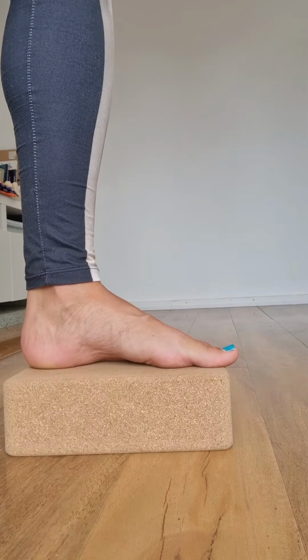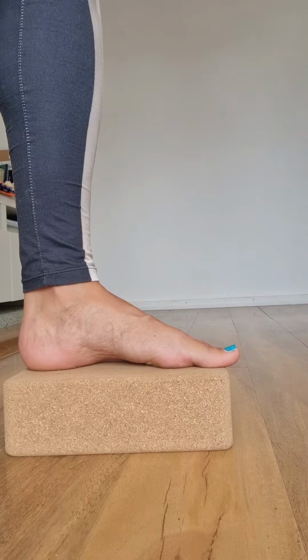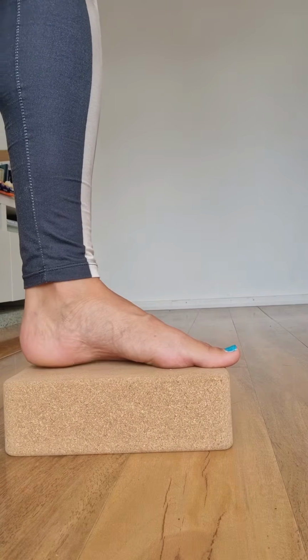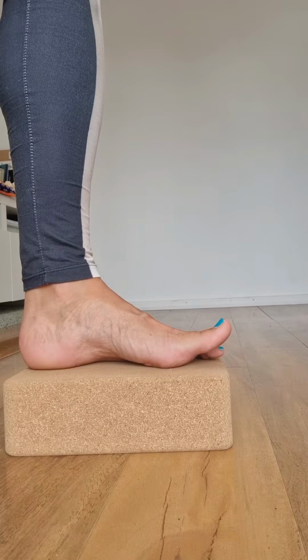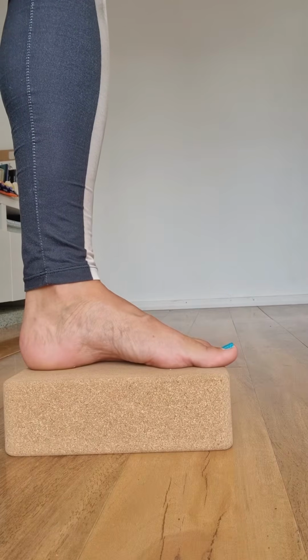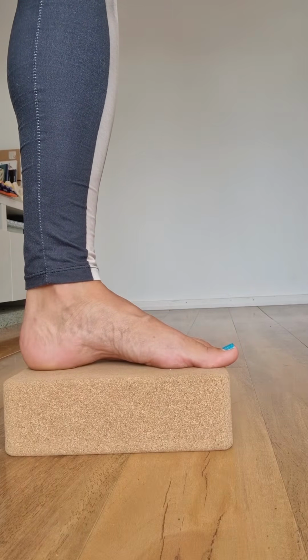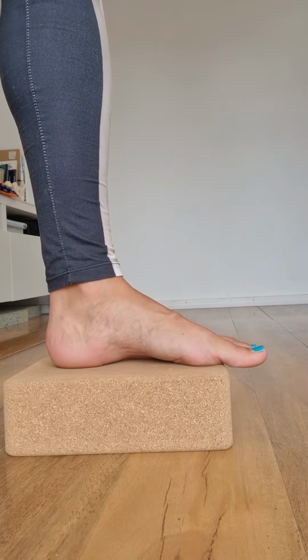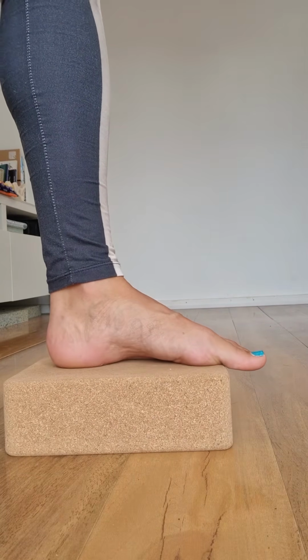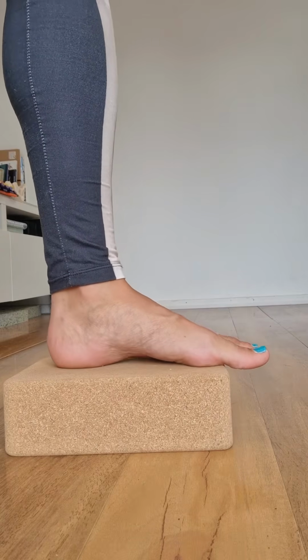For our side-on movement, you can be standing on the floor or on a block. And what I want you to do is simply just lift that big toe to the ceiling and then push the big toe into the floor. Now, the reason I have a block here is you can progress it by letting the big toe knuckles be in contact with the wedge or the block.